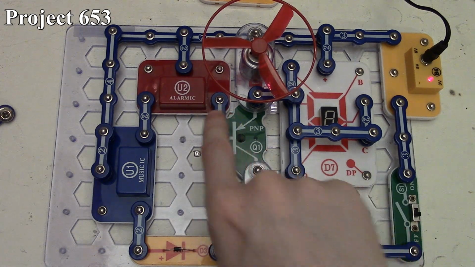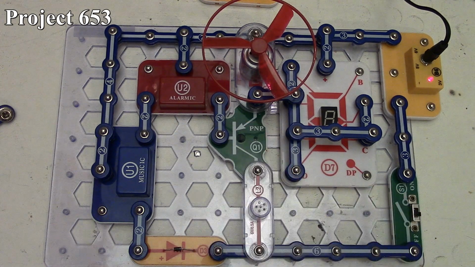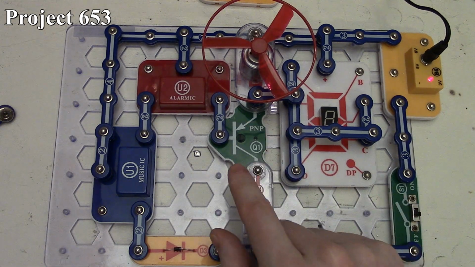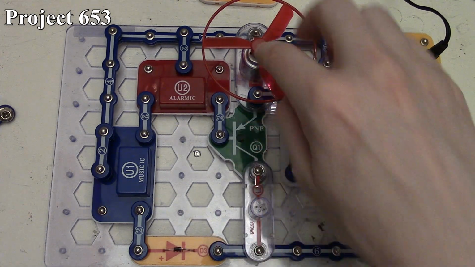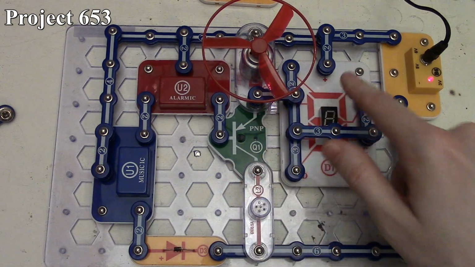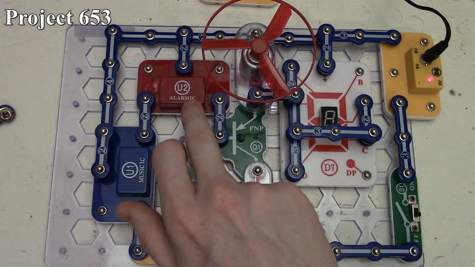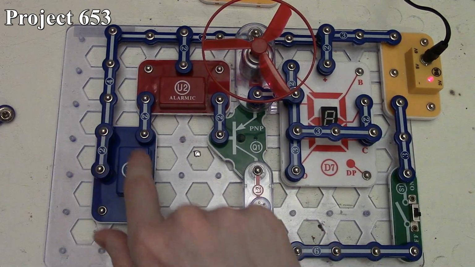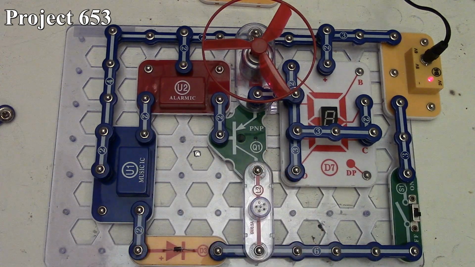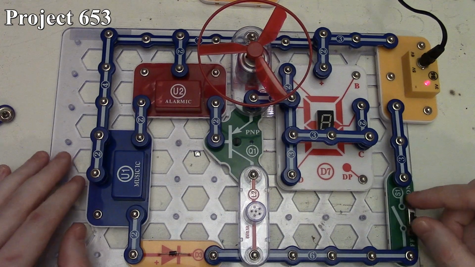We have our alarm IC, whose output is driving the base of our PNP transistor, and that has both our motor and our 6-volt lamp across it, while of course also supplying the feed for our 7-segment LED. And the alarm IC is then being controlled by the output of the music IC, and we have everything dropping it here with our regular D3 diode.